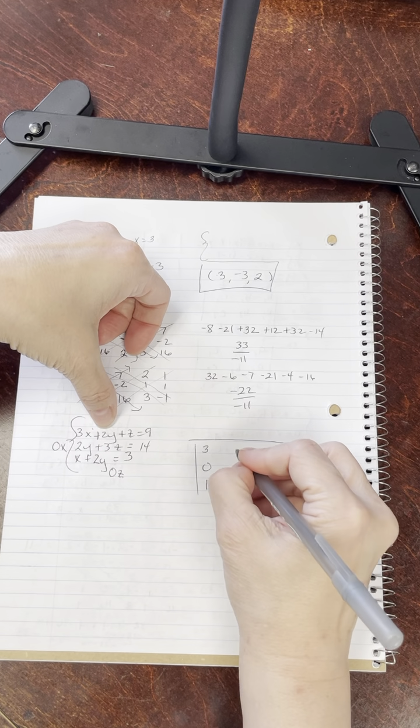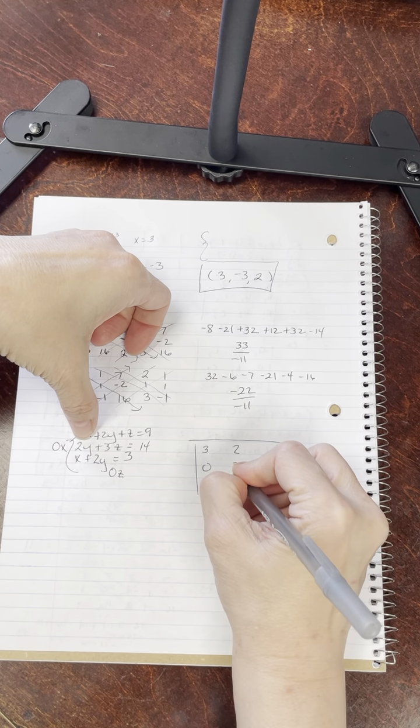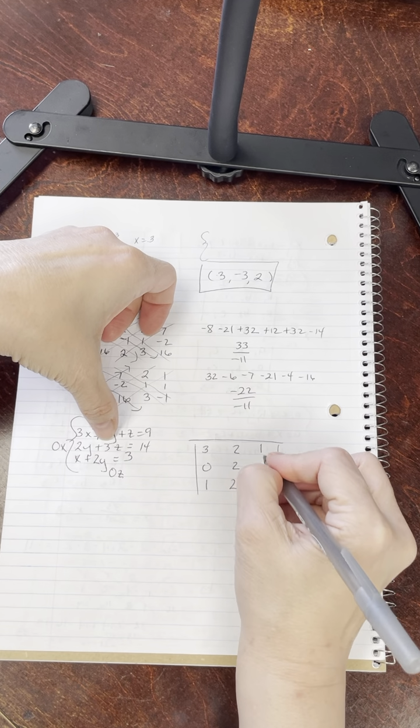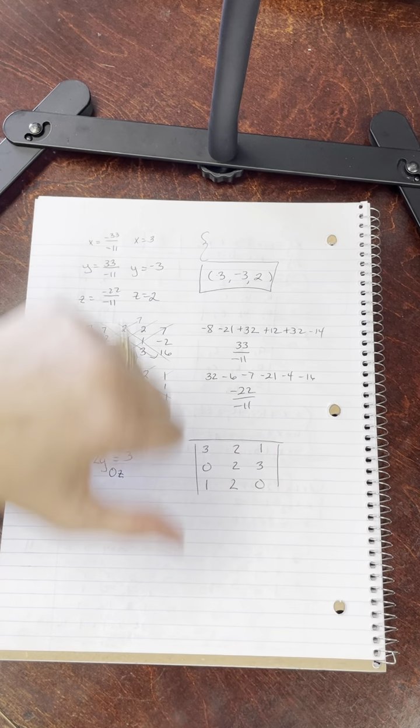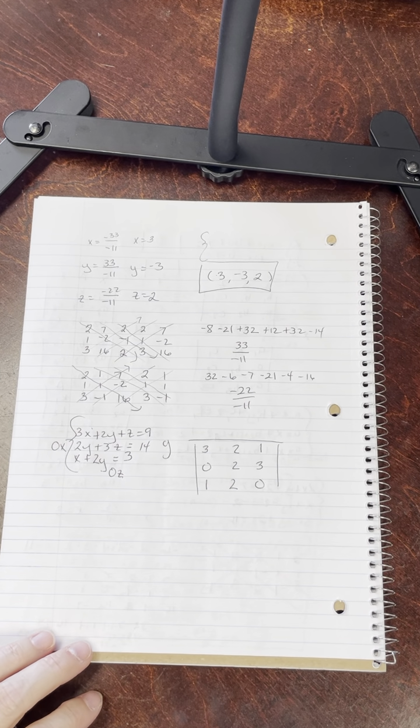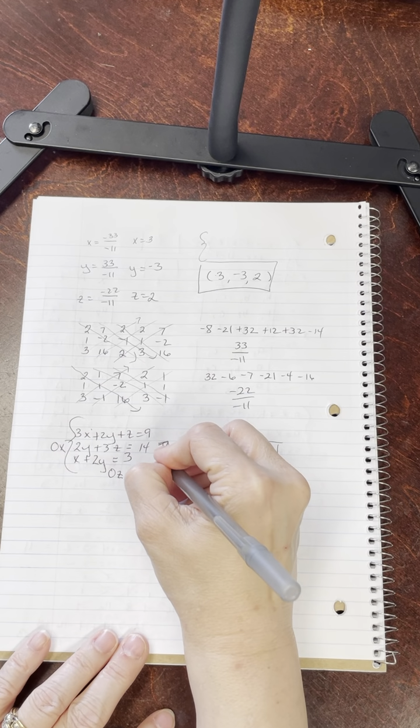Then the y's are 2, 2, and 2, and the z's are 1, 3, and 0. And then for, because we're doing, wait, not y, z. I think that sounded right. We are solving for z.